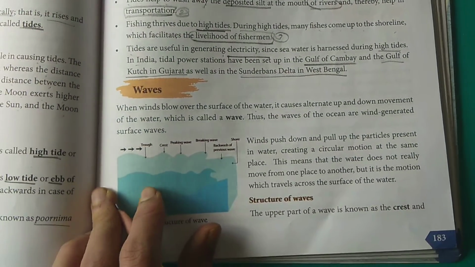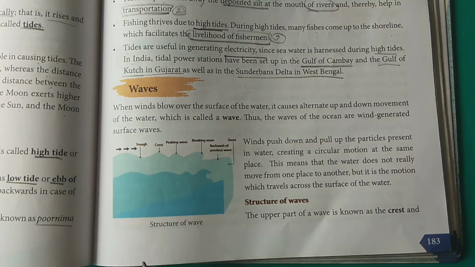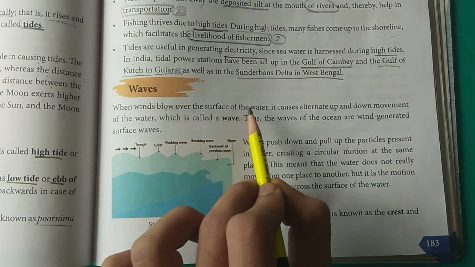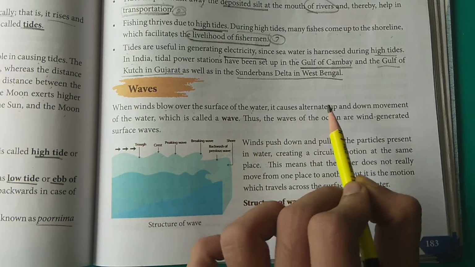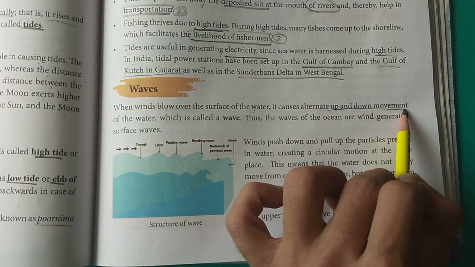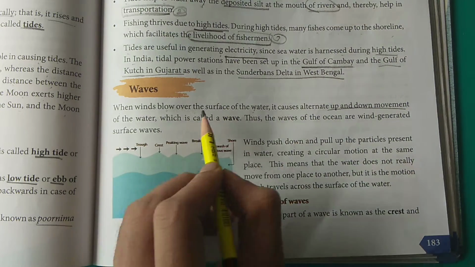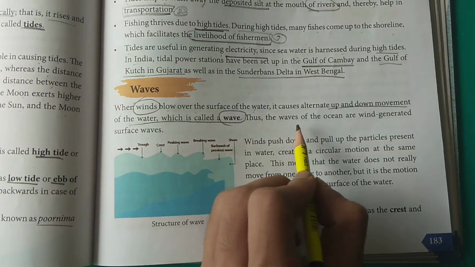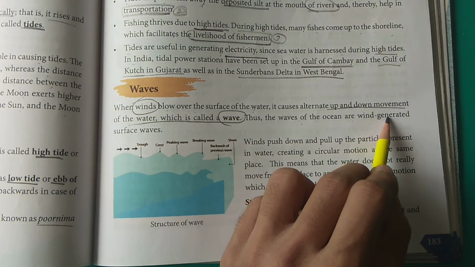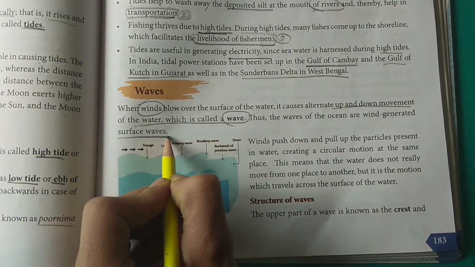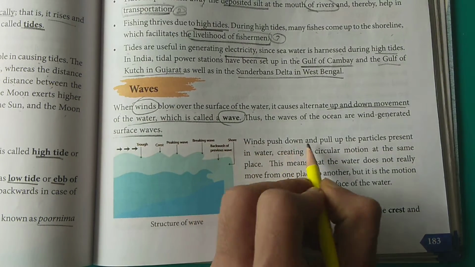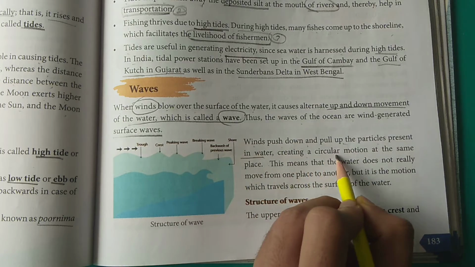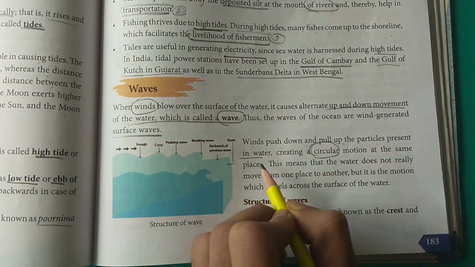Now we will go to the point of waves. What are waves? When wind blows over the surface of water, it causes an alternate up and down movement of water, which is called waves. Waves of the oceans are wind-generated surface waves. Wind pushes down and pulls up the particles present in water, creating a circular motion at the centers.